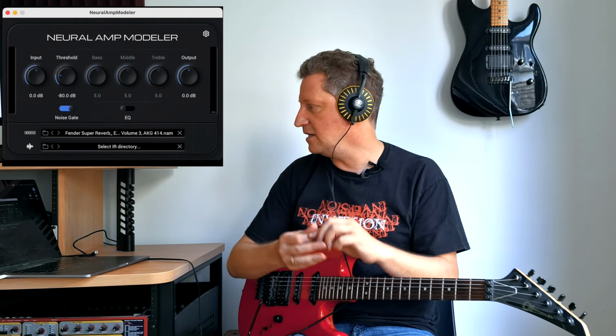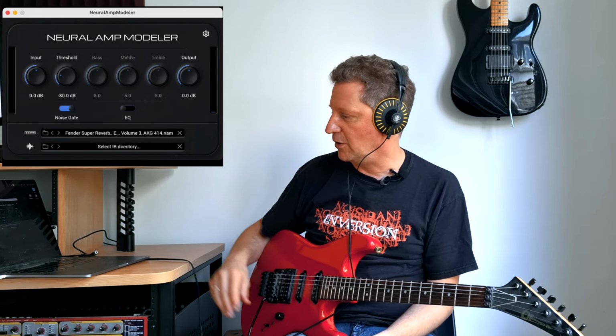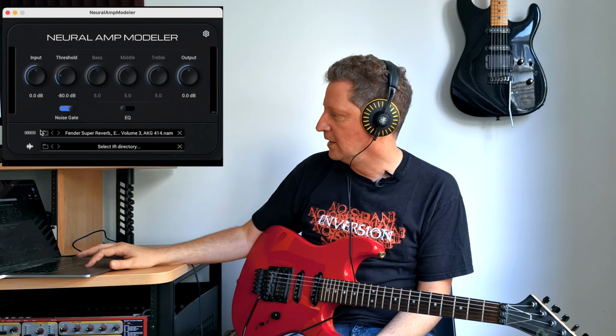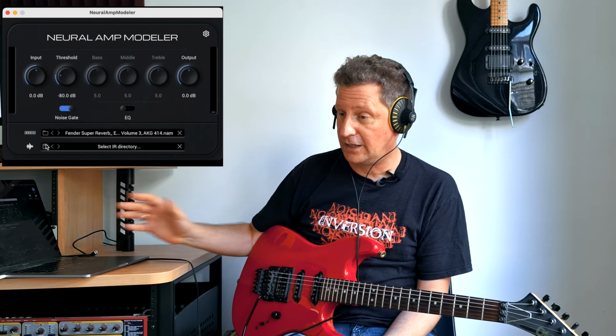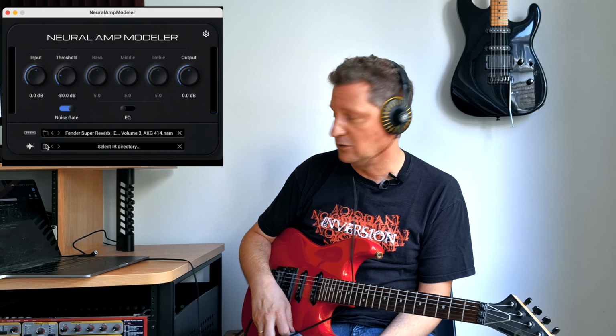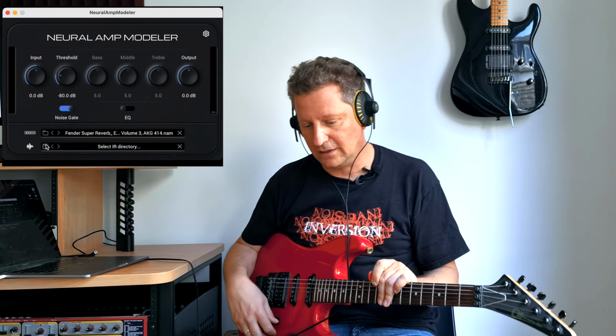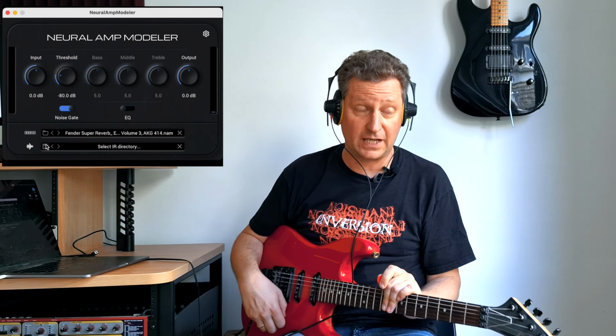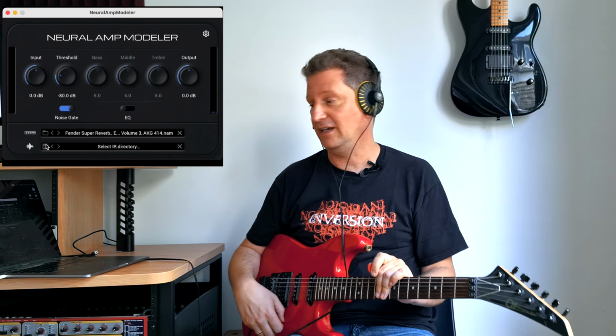So you see you've got quite a lot of models you can try out. You always load the model here, load the IR if it's necessary here, and you're good to go. And what I said at the beginning of the video, now comes all the technical stuff. Downloading, installing, and using the capture feature and everything.